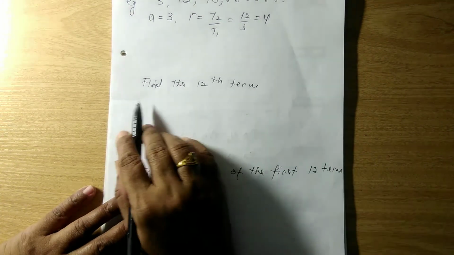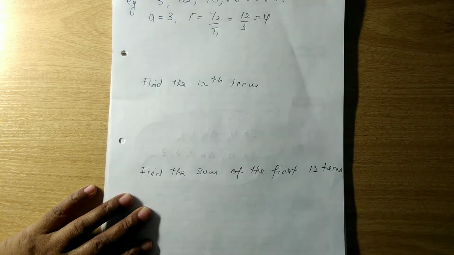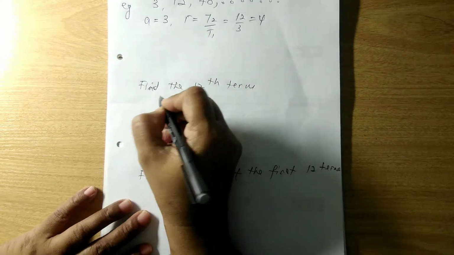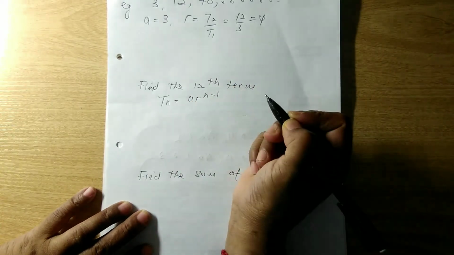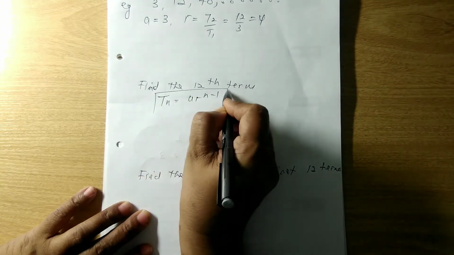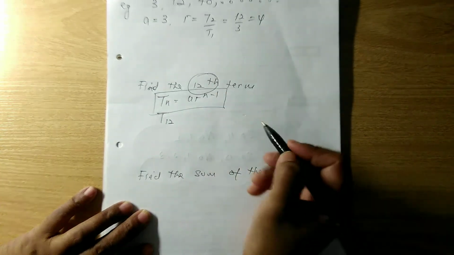Now let's say the question wants to find the 12th term. The 12th term will be a r to the power n minus 1. That's what we're going to use. My n is 12 because they say the 12th term.